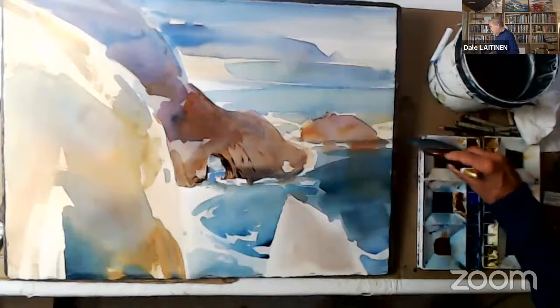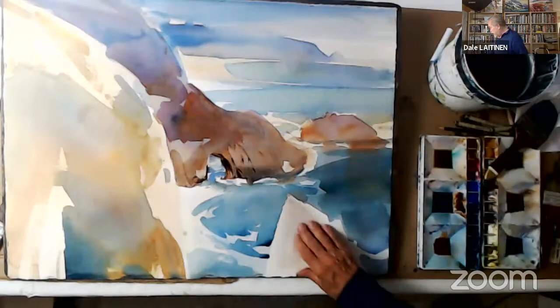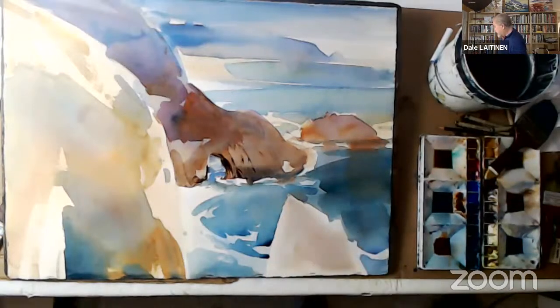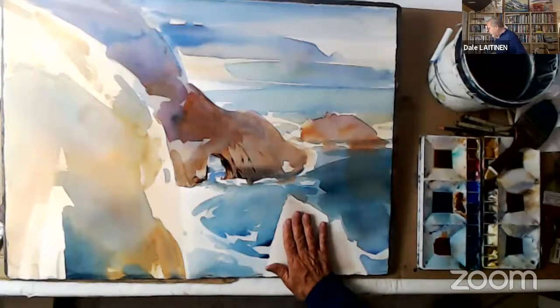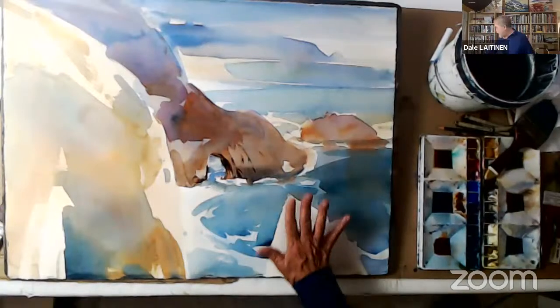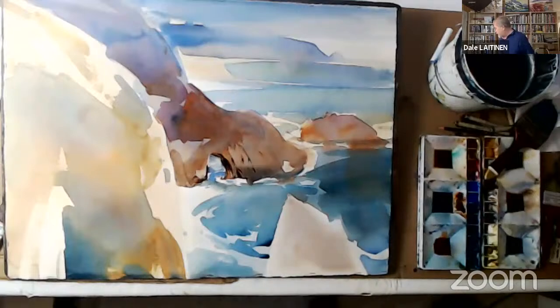Yeah, I've been ignoring this big old rock shape here, that I'm waiting for some of these edges to dry. So I have this big top of a rock that we can't see the bottom of right in my foreground. So I'm waiting on that.